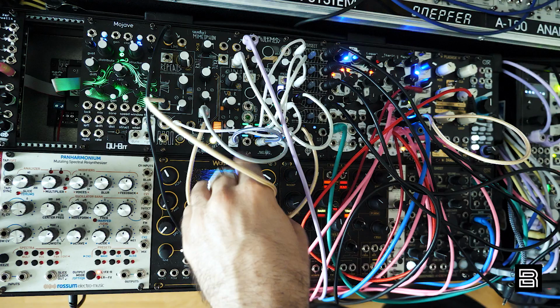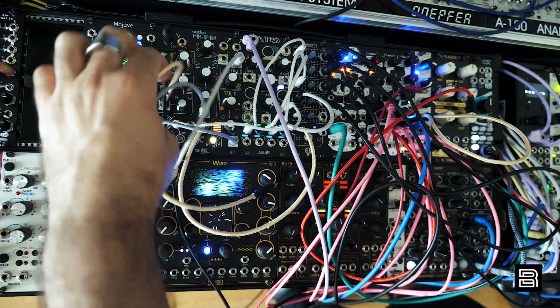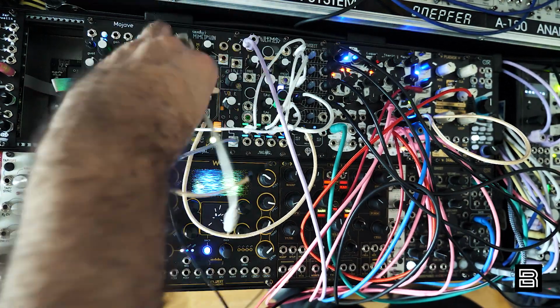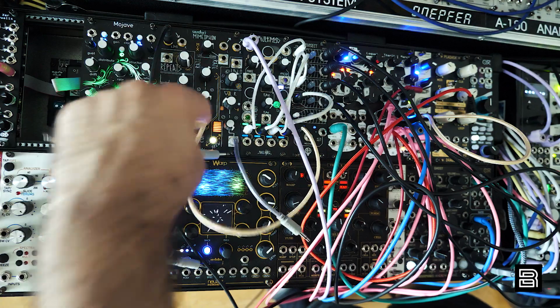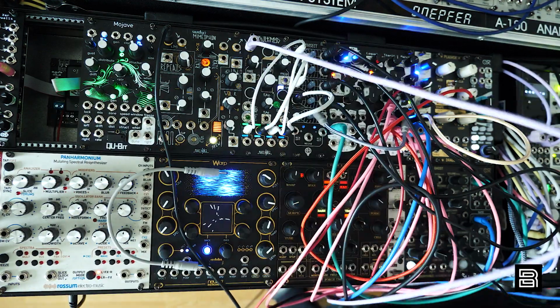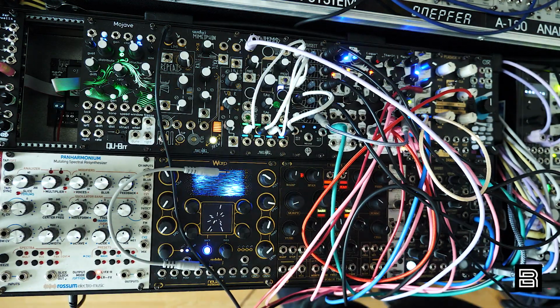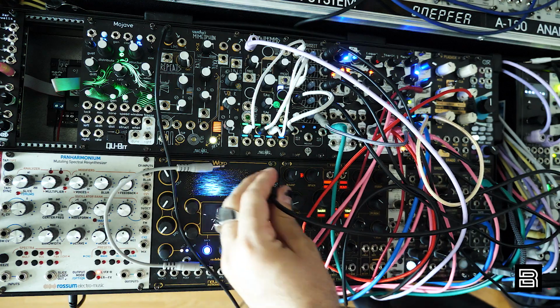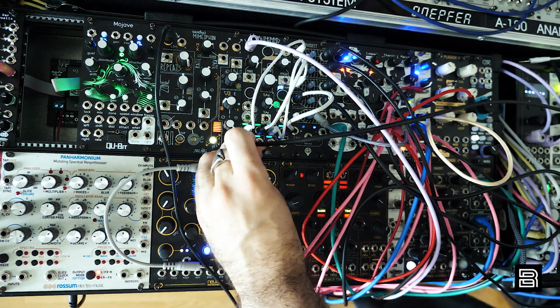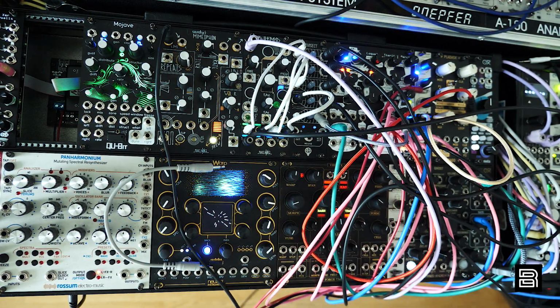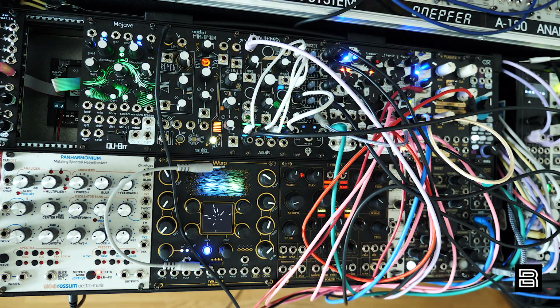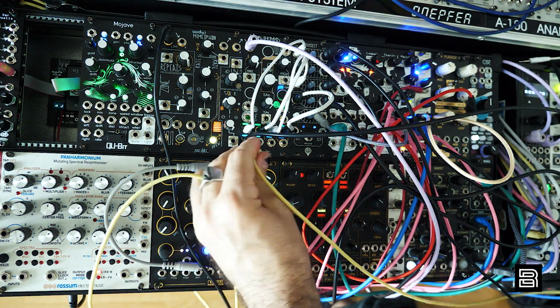Let me just repatch here. Yeah, take all that out. Ooh, you're taking those patch cables out. All right, I'm a silly man, and I'm proud. All right, we're gonna patch a couple more outputs out. Yes. All right. More patch cables are necessary.